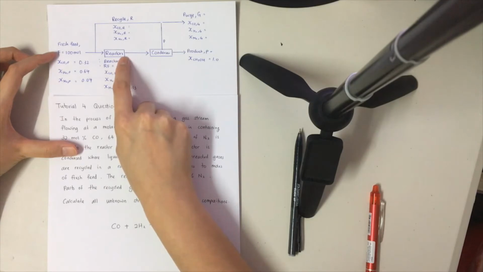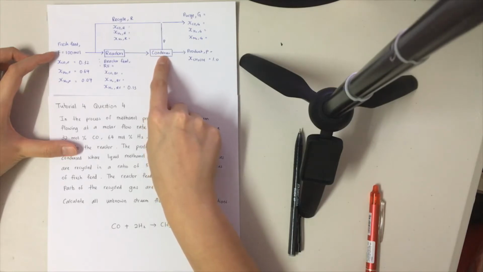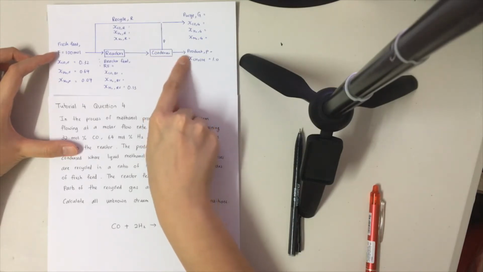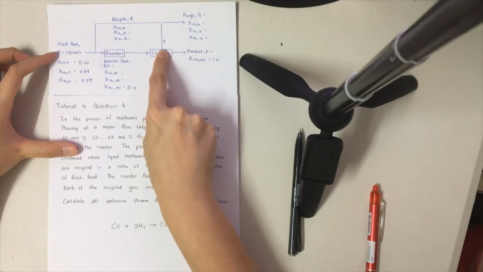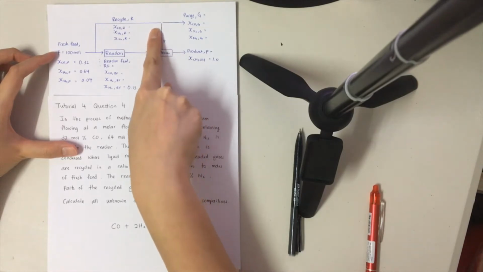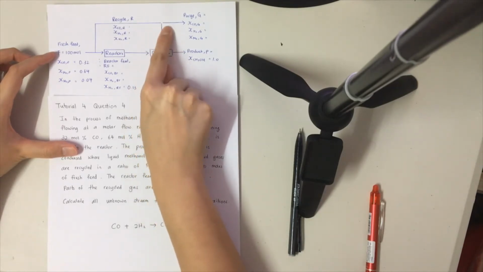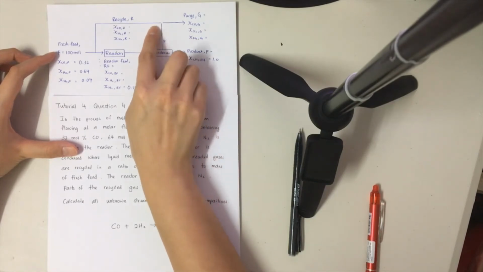After the reactor reacts, it goes to the condenser. The condenser will then separate the methanol out, so you have a product P here. And the distillate, which contains the gas, goes up. Part of the gas is being purged and part of it is being recycled back.